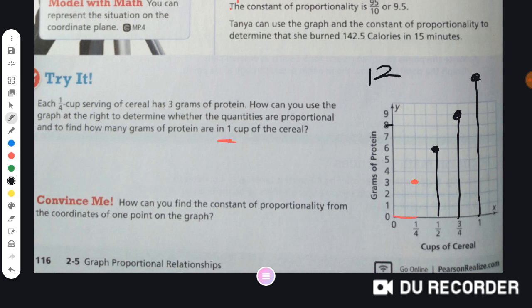Okay, let's draw this line. We'll find it. Straight line passing through the 0 point and all the points. So it's a proportional relationship, in fact.